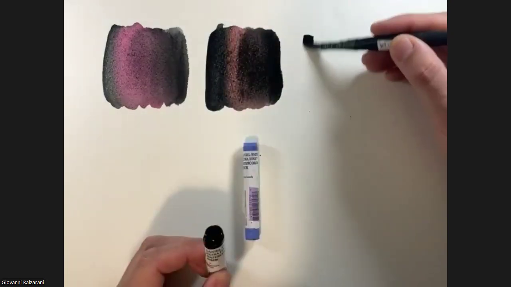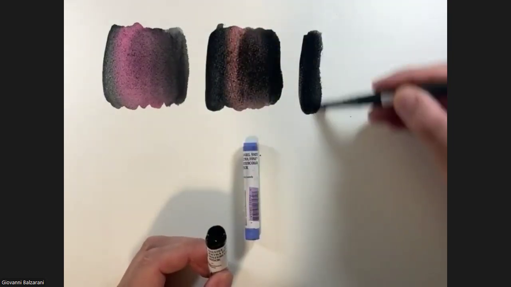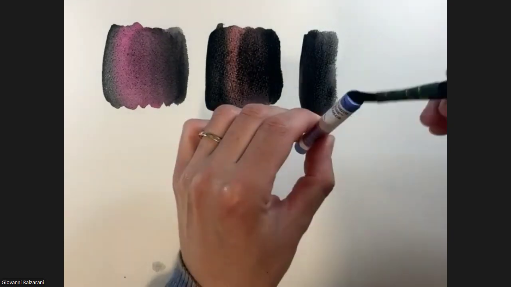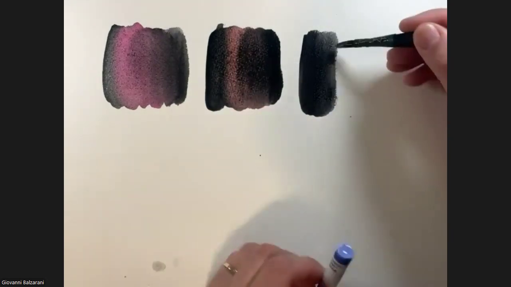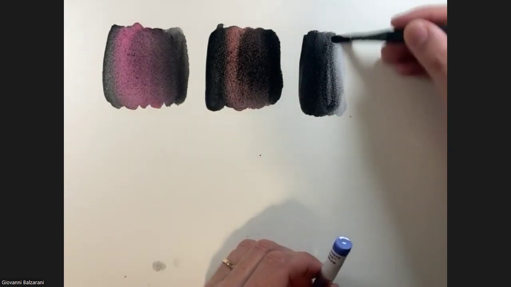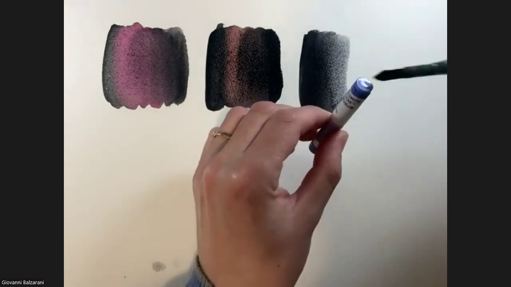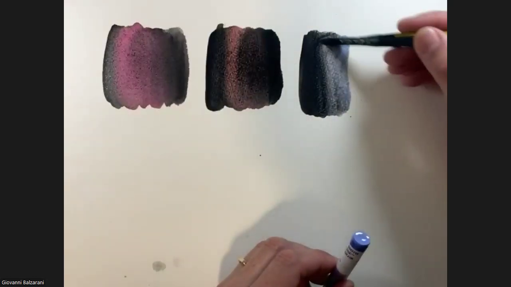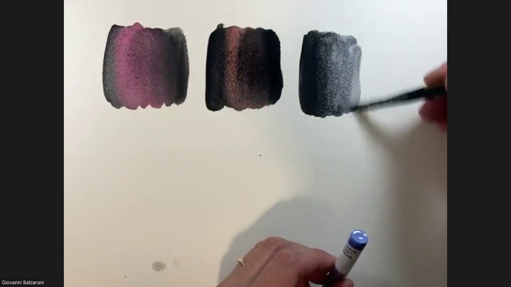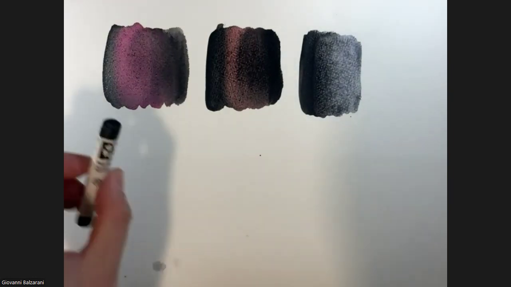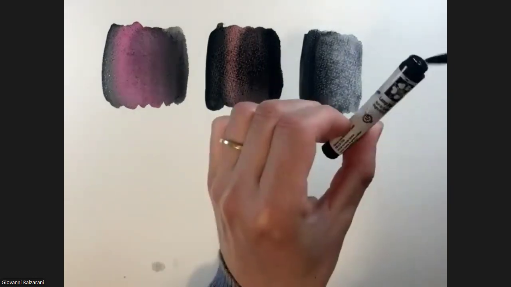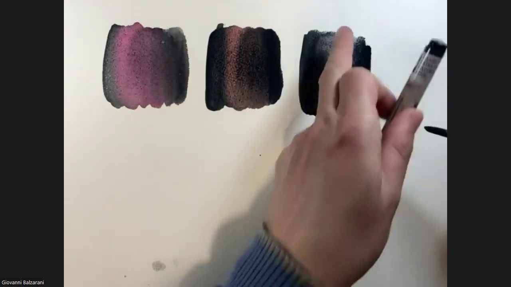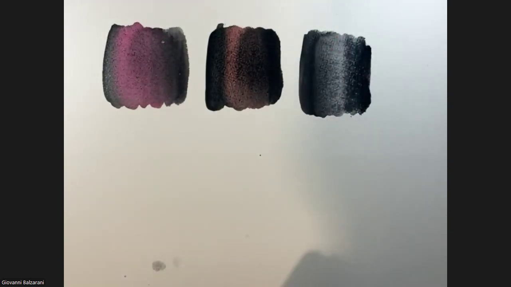Another with lavender, for example, is perfect to create a soft gray. And when I dry, apply another layer and obtain this shade in the middle.